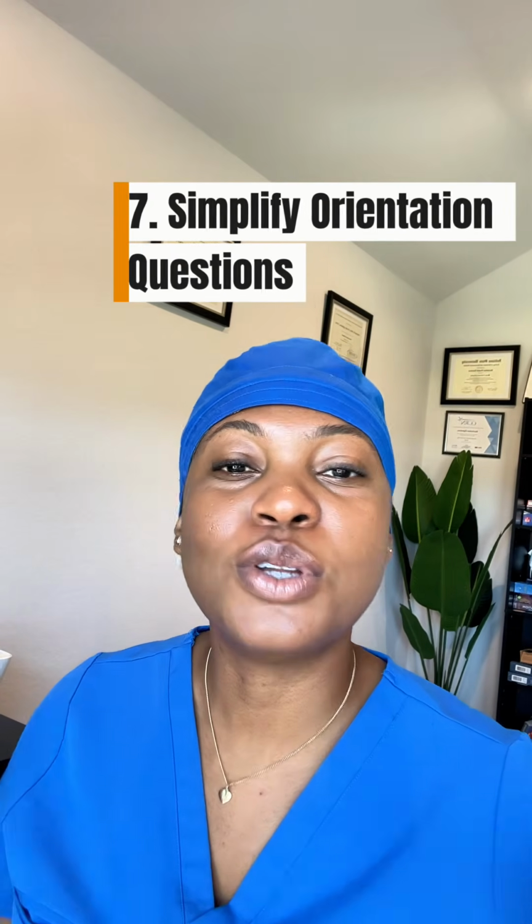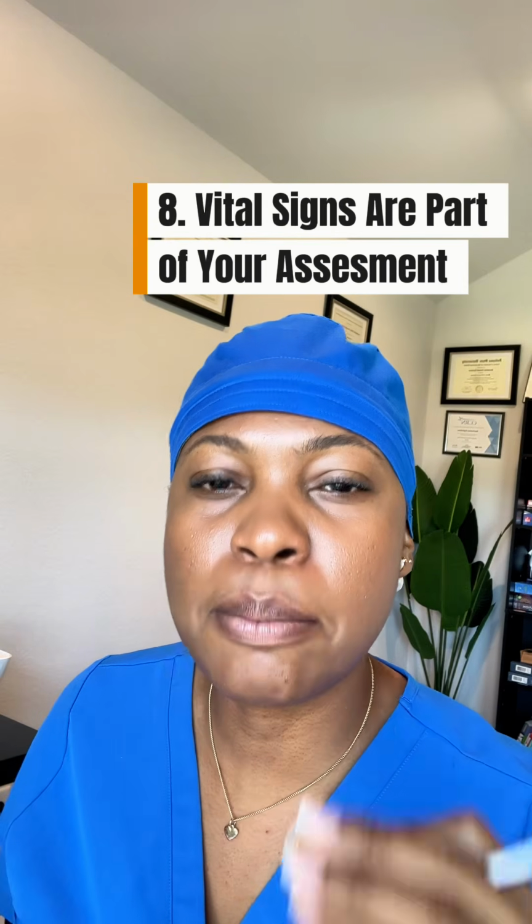Point number seven, know what questions to ask in order to assess orientation. Your name, where you're at, maybe like the president, date of birth. Point number eight, the vital signs are part of your physical assessment. What is their oxygen level? And if they are on oxygen, that must be part of your documentation.